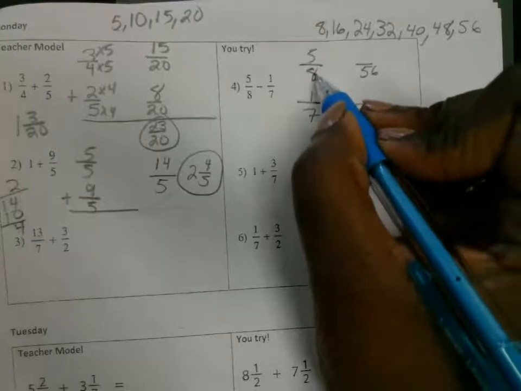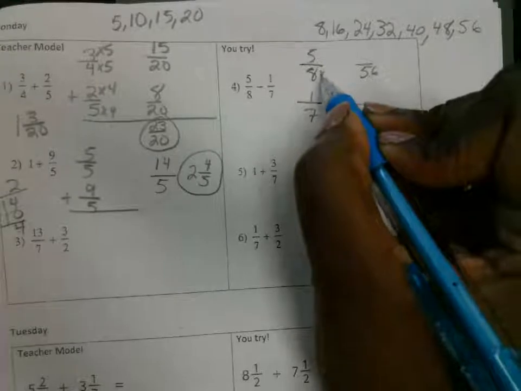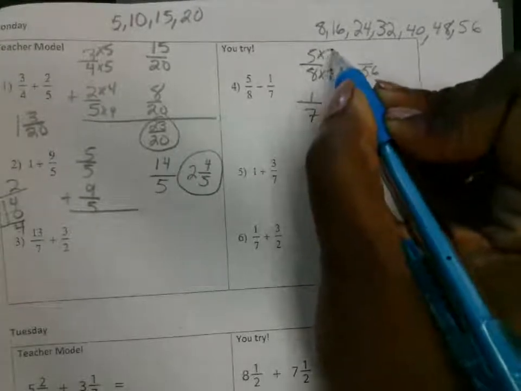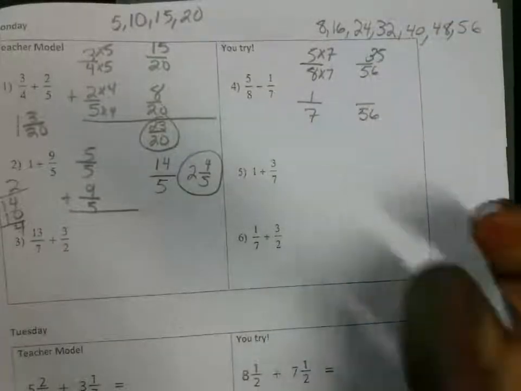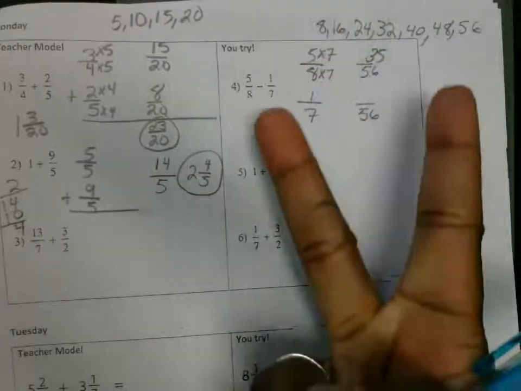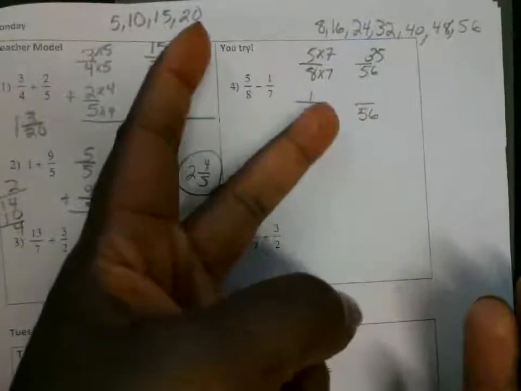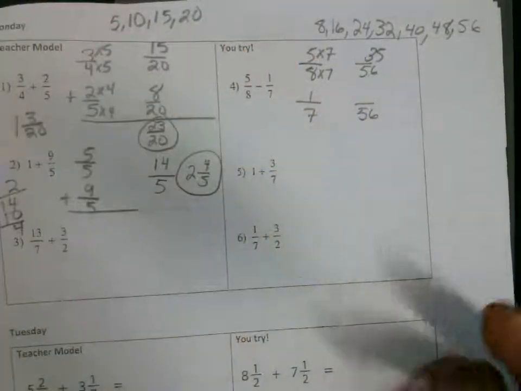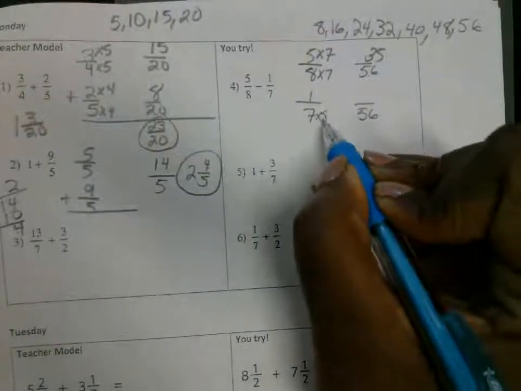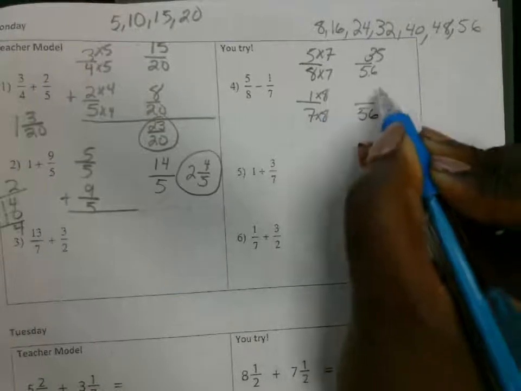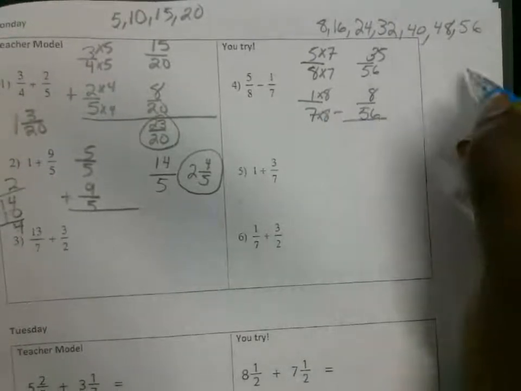All right, what can we multiply times 8 to give me 56? 7. So we multiply the top by 7, and that gives us 35. Use your fingers and toes: 5, 10, 15, 20, 25, 30, 35. 7 times 5 is 35. Multiply the bottom by 8, then you're going to multiply the top by 8, and that's going to give us 8 there. Now we can subtract our numerators.